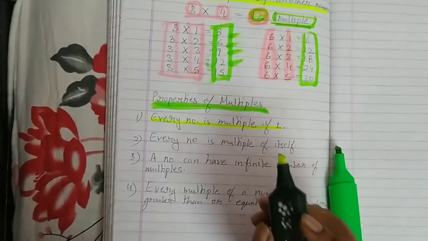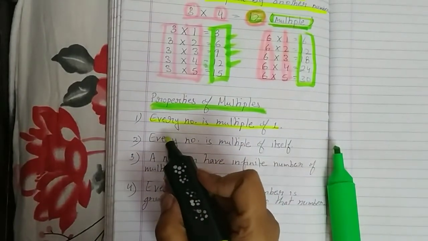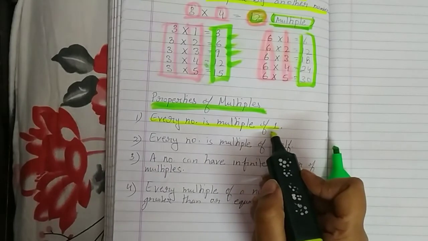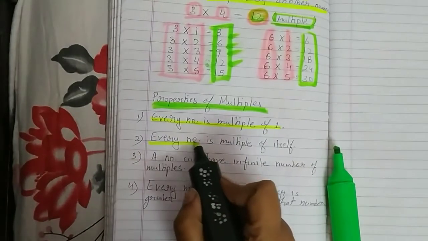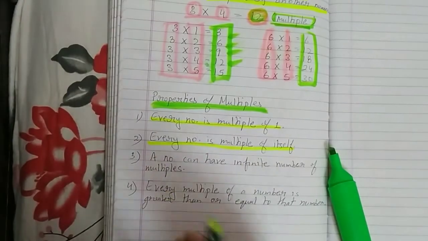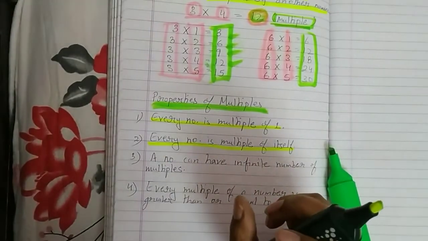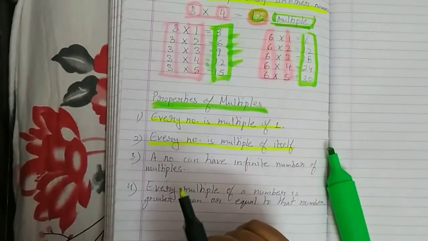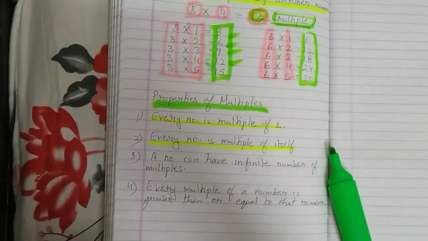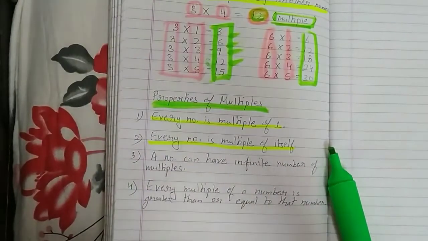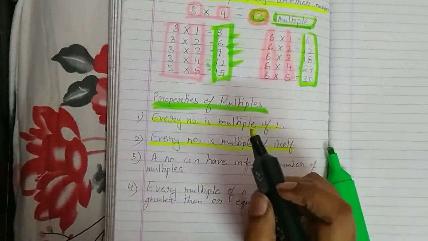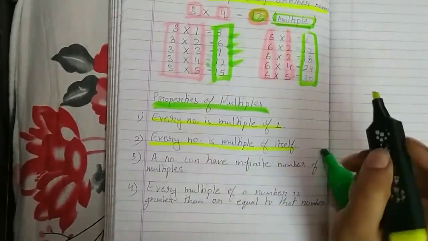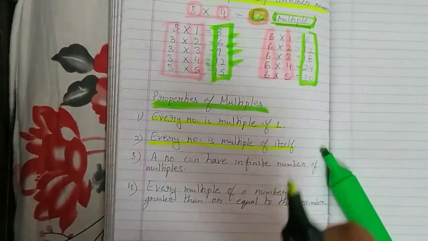Yes, and multiples are infinity. Always remember, every number is a multiple of 1, and every number is a multiple of itself. The first number when you start multiplying, like 3 into 1, 3. So 3 is a multiple of itself. 2 into 1, 2. 37 into 1, 37. 42 into 1, 42. 56 into 1, 56.